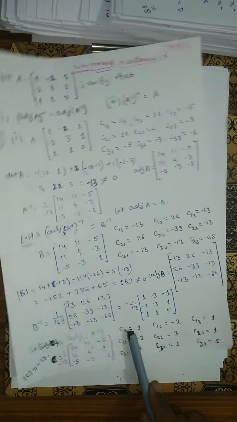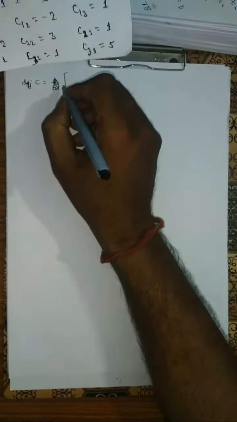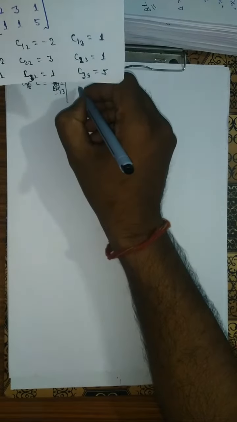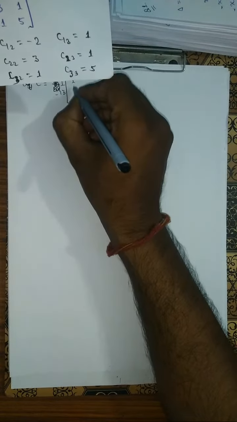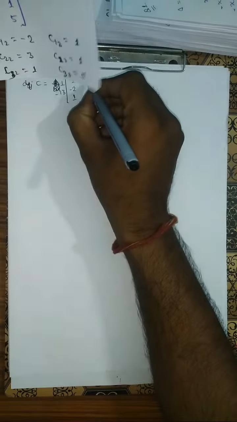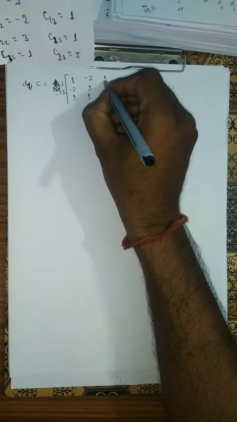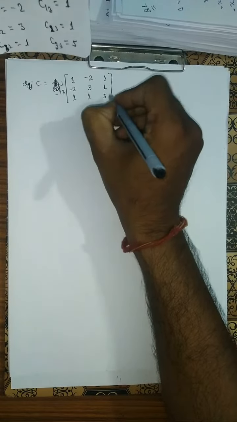बच्चों रो को आप कॉलम में लिखेंगे, so 1 by -13, 1 -2 1, -2 3 and 1 and 1 1 5.